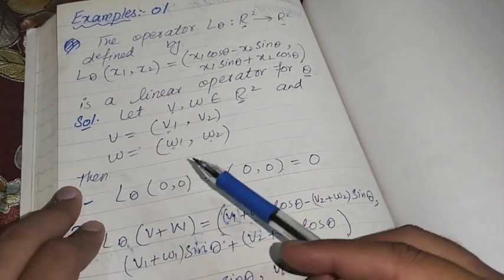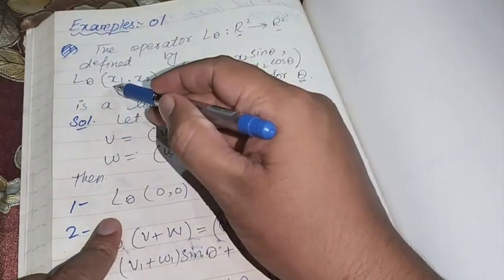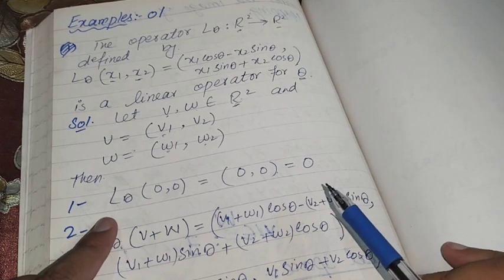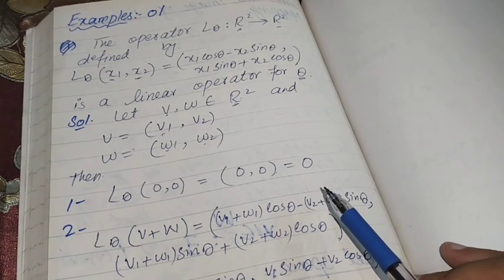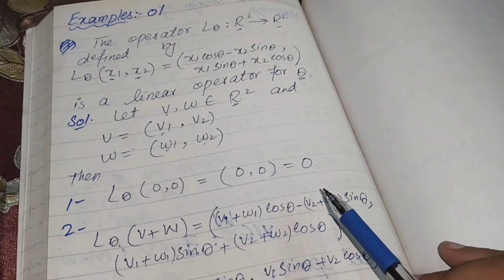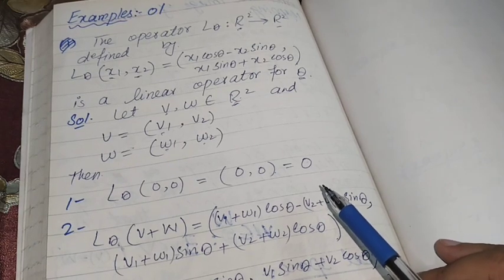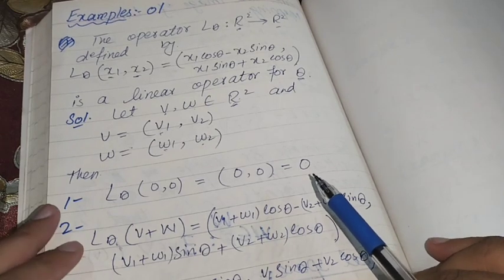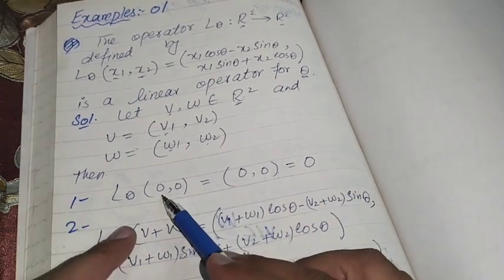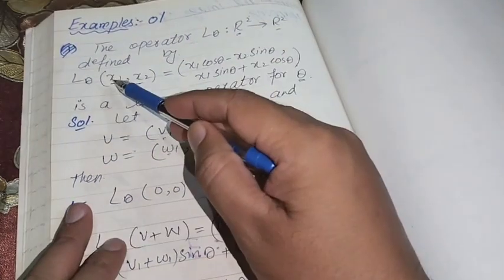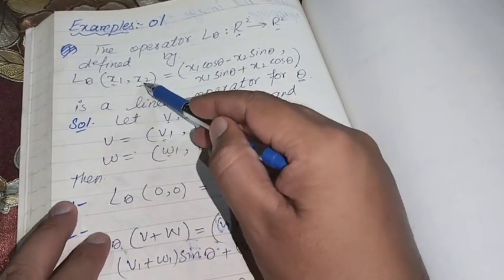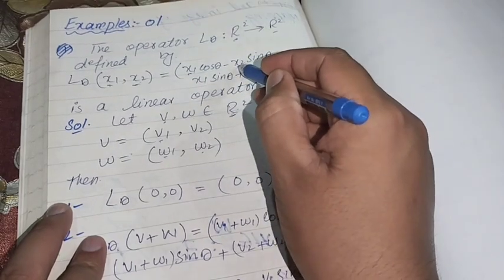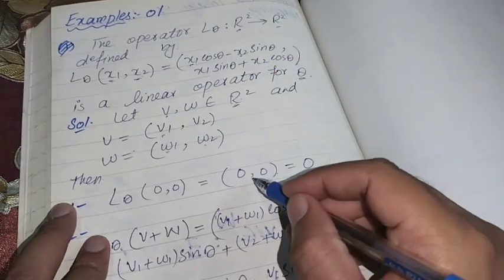For this we take the input of the linear operator to be the zero vector, and we must get the output as the zero vector. If this condition does not hold, then we say that our given mapping is not a linear mapping. Okay, when we substitute the zero vector here, when we put x1 equal to 0 and x2 equal to 0, we get the zero vector.